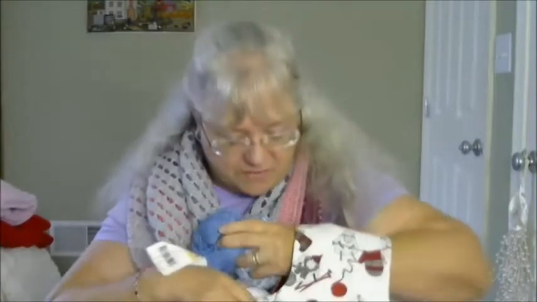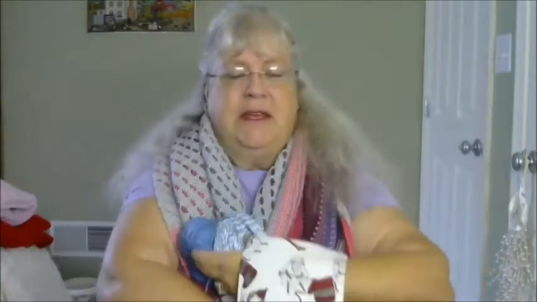Nope, that's the Sugar and Cream ball band. Okay. So that is my take-along knitting that is living in my pocketbook most of the time.